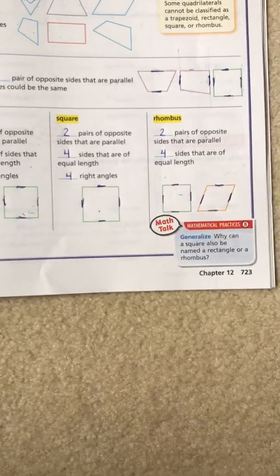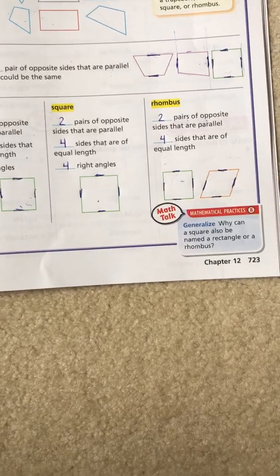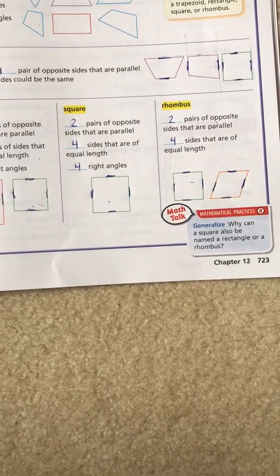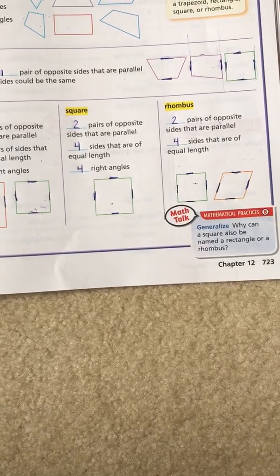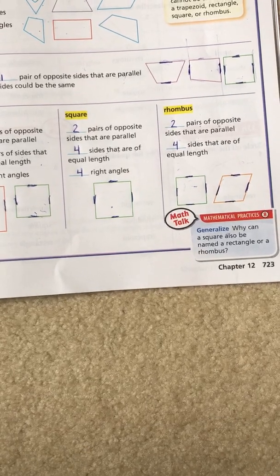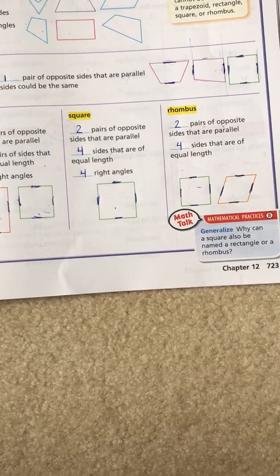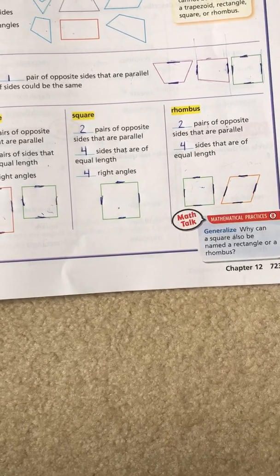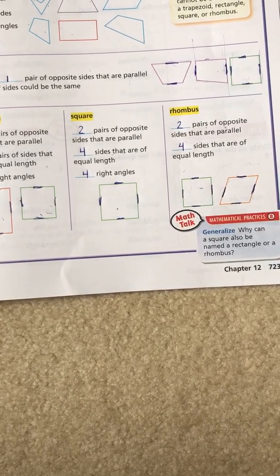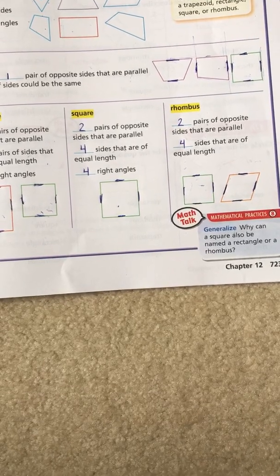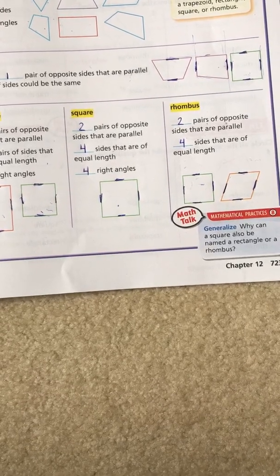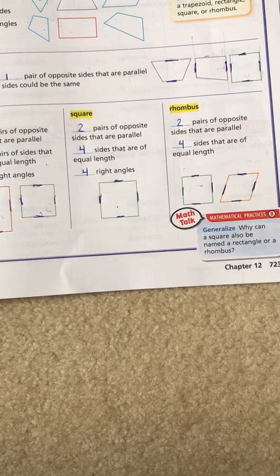Let's look at this math talk here. Why can a square also be named a rectangle or a rhombus? Well, a square is a rectangle because it has 2 pairs of opposite sides that are parallel, 2 pairs of sides of equal length, and 4 right angles. A square is a rhombus because it has 2 pairs of opposite sides that are parallel and 4 sides of equal length.